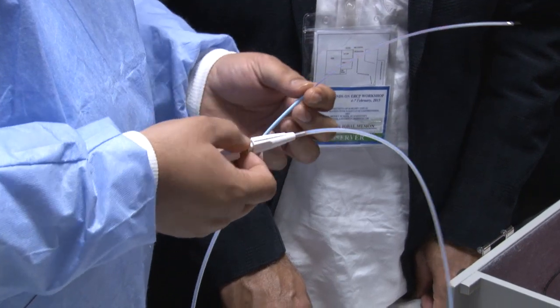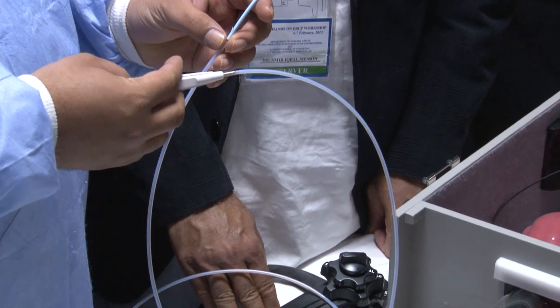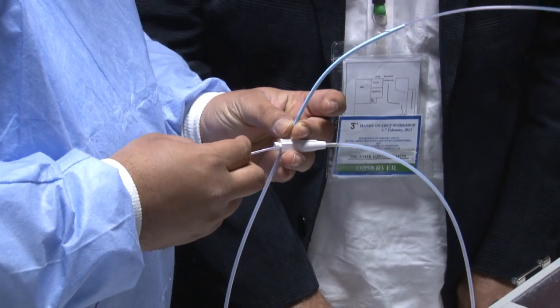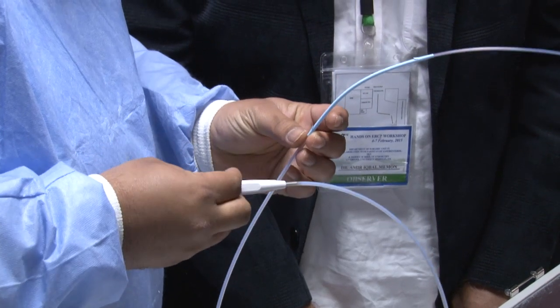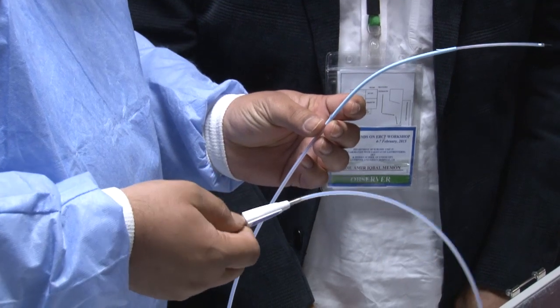Sometimes big stones come up. We all have had that experience. So I do a good sphincterotomy. I try and take the stone out otherwise, and when it doesn't, then I do a sphincteroplasty. In a very small number of cases, I would actually go in saying, oh, I have to do a sphincteroplasty because the stone is very big.